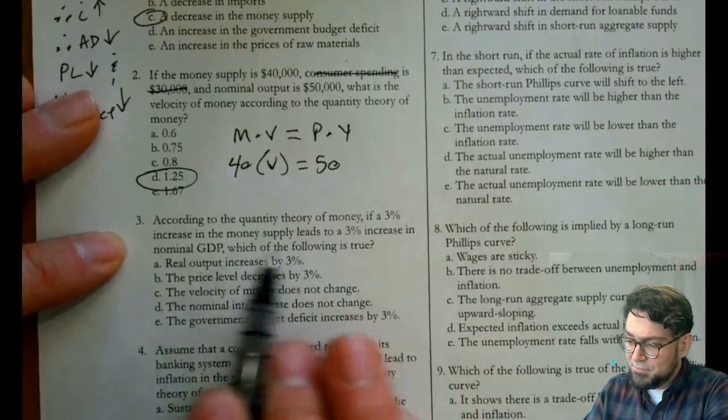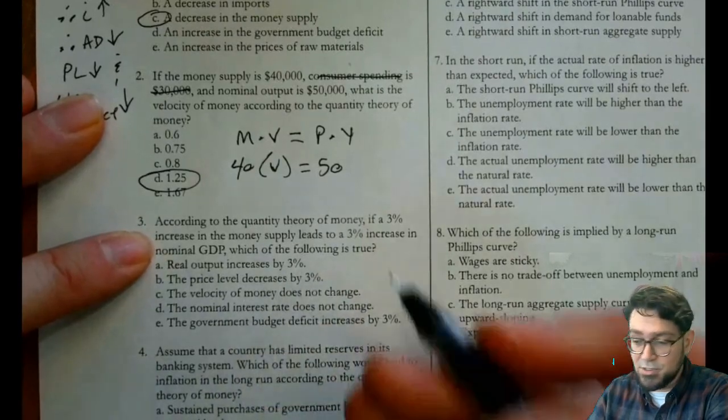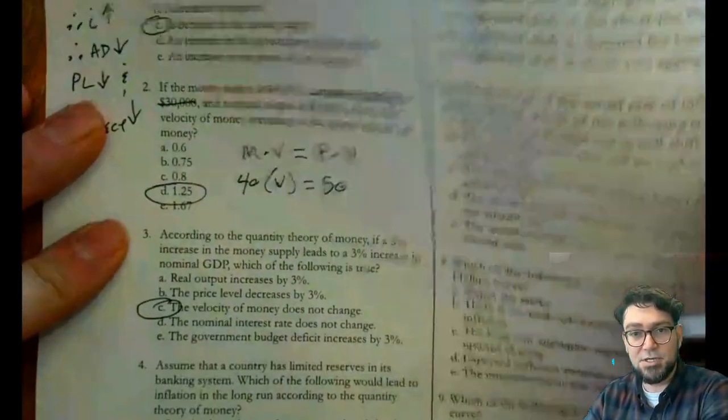According to the quantity theory of money, if a 3% increase in the money supply leads to a 3% increase in nominal GDP, what do we know is true? We know that the V value stayed the same, so C is our correct answer here.